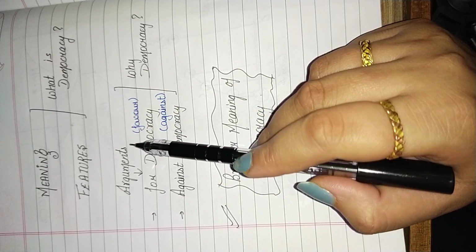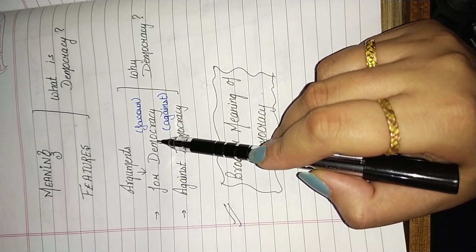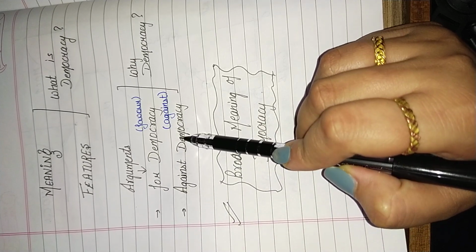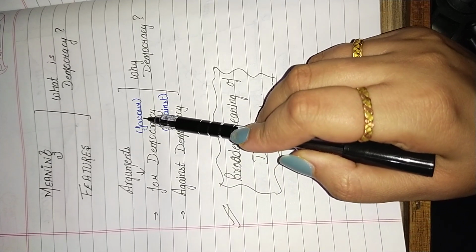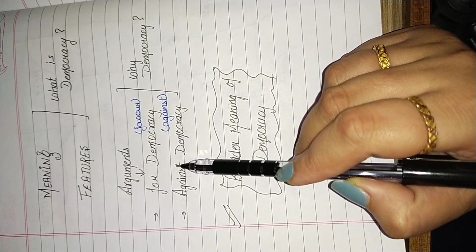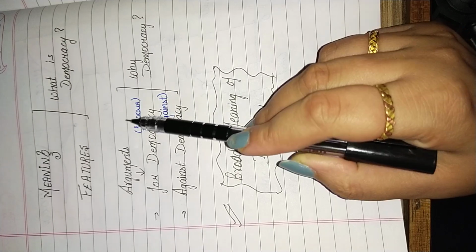And the next topic which we read is arguments, in which we read about arguments for democracy and arguments against democracy. Clear? In arguments for democracy, we read about all the points in favor of democracy. In arguments against democracy, we read about all the negative points of democracy.